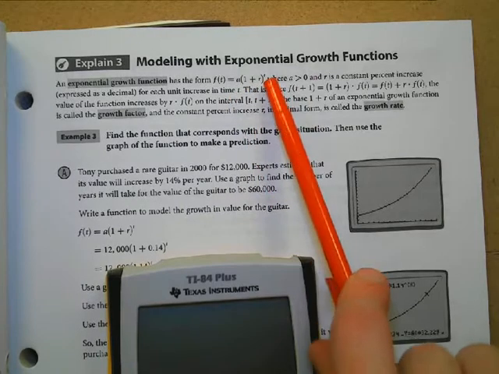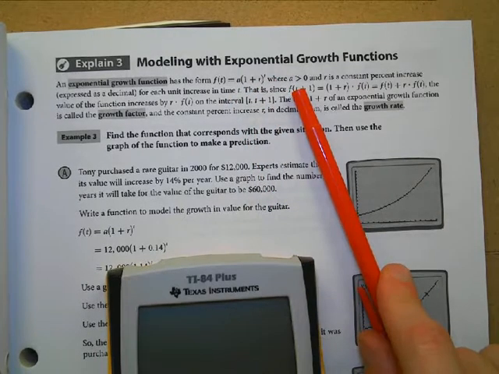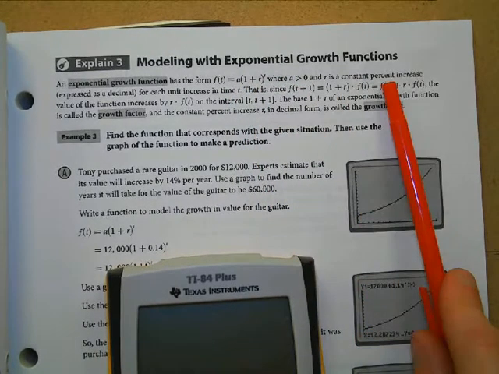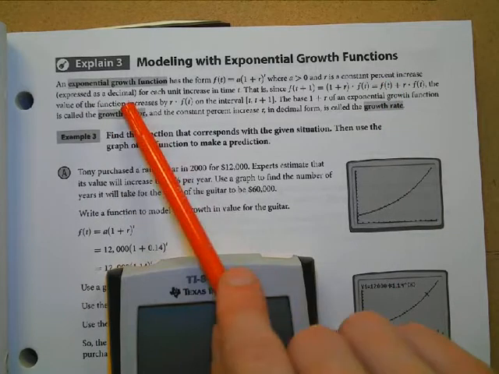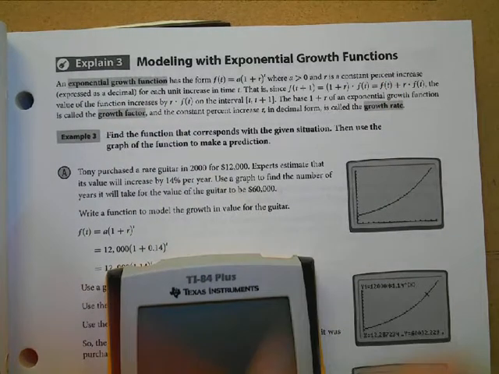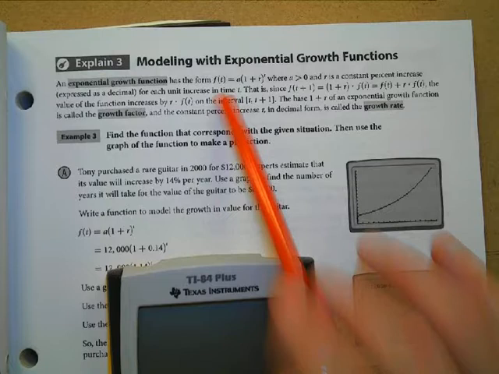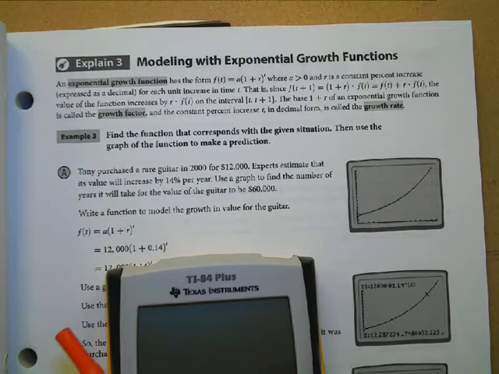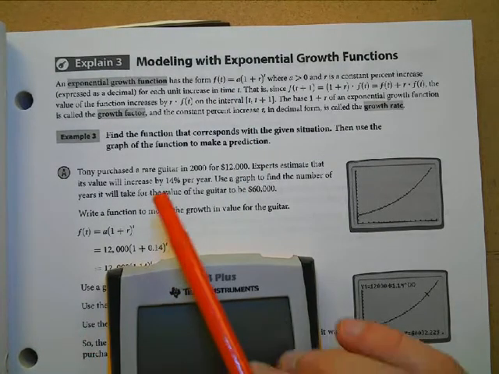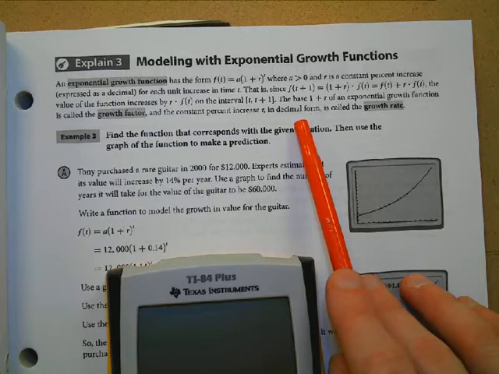So find the function that corresponds to the given situation, then use the graph of the function to make a prediction. Okay? So Tony purchased a rare guitar in 2000 for $12,000. Experts estimate that its value will increase by 14% per year. Okay, now of course that's hard to actually predict, right?